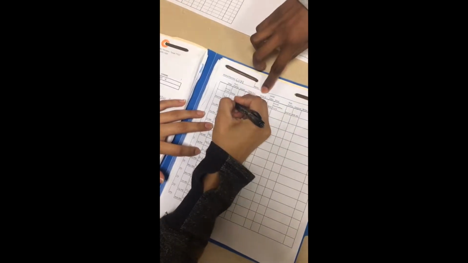We have appetite, the time they were taken out, the time they were taken in, urine color, stool, body surface, demeanor, and the food they're given, and if they're given water. So we'll start with the appetite here. We already have the dates filled out, and every time you put in something, you initial.